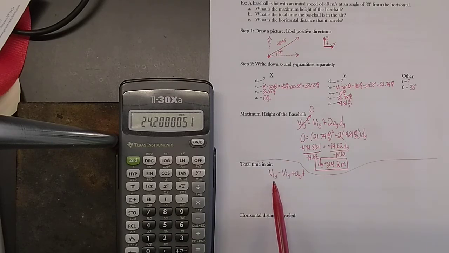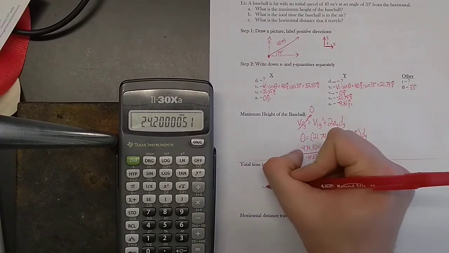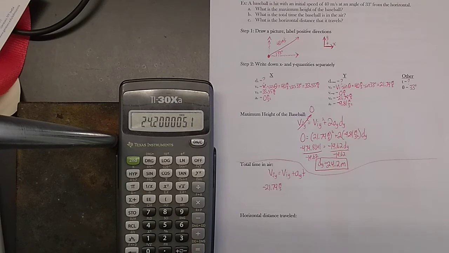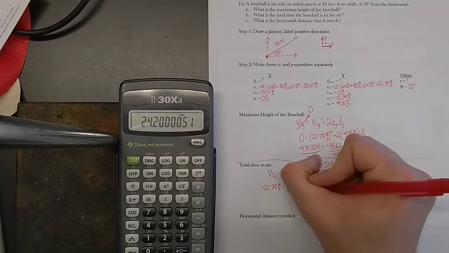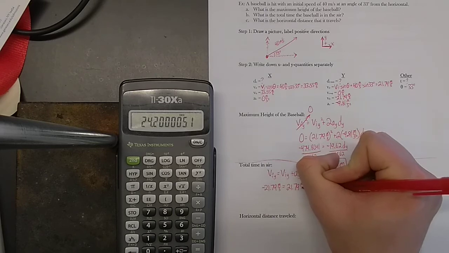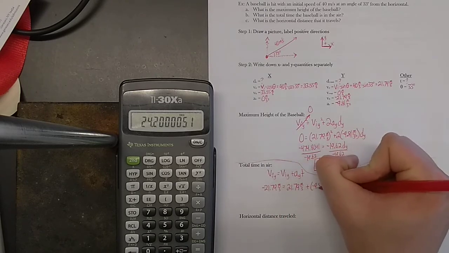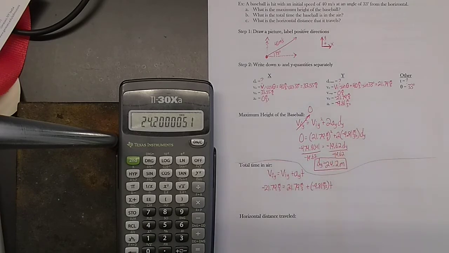VFY, in this case, let's make this the velocity when the ball comes back to the ground. That's, according to this, negative 21.79 meters per second. If you get confused and you don't remember how we got some of these numbers, I encourage you to go back in the video and look at them. The initial velocity was 21.79 meters per second. Notice the difference in signs. Plus, the acceleration is negative 9.81 meters per second squared multiplied by the time.